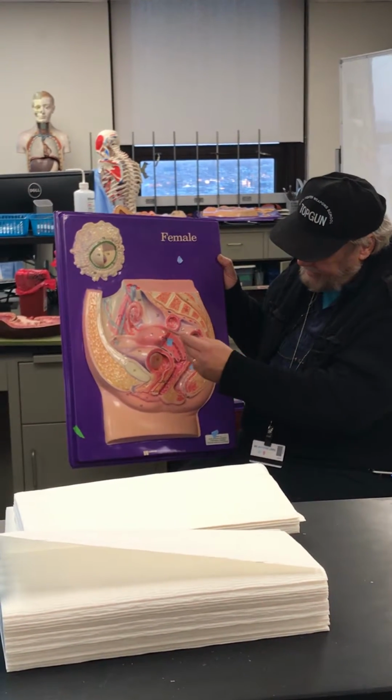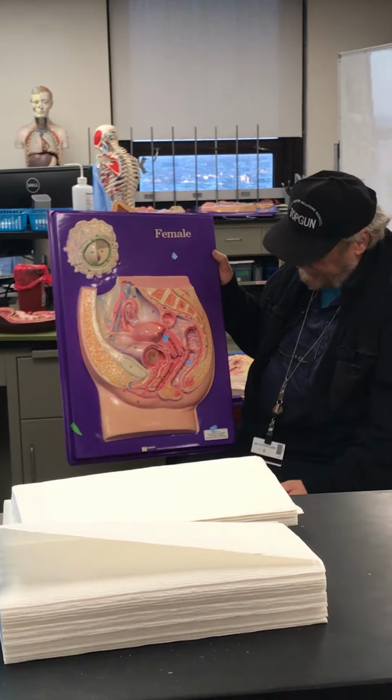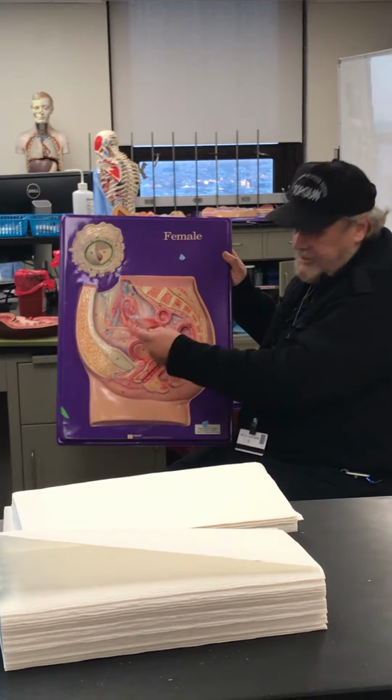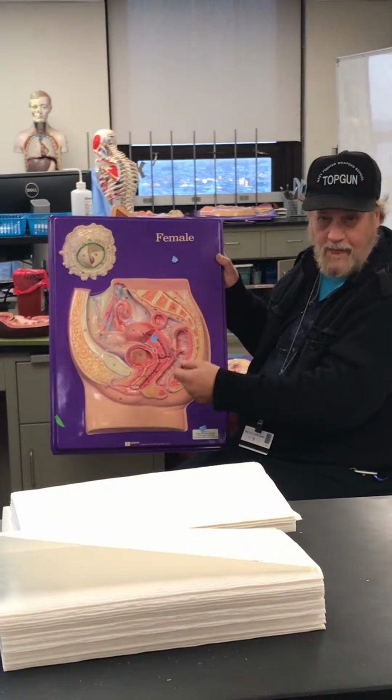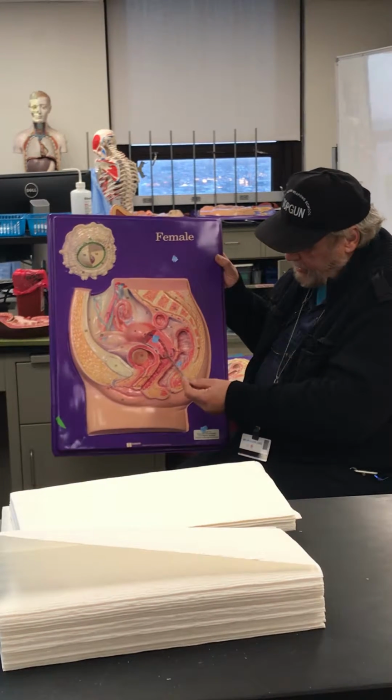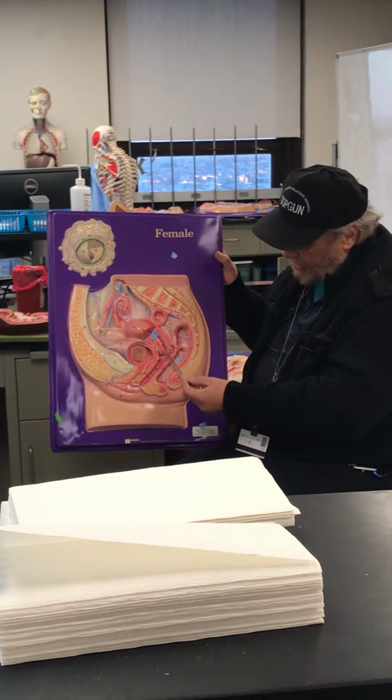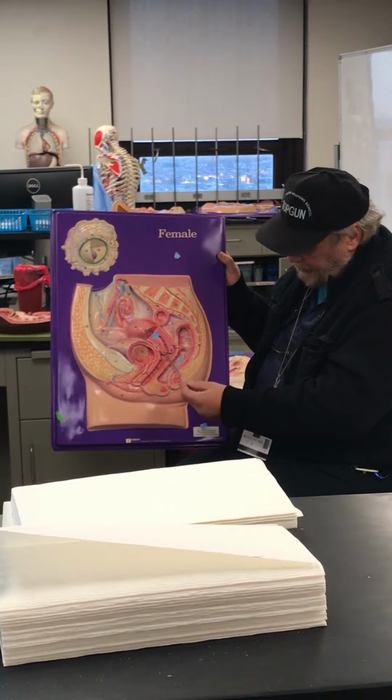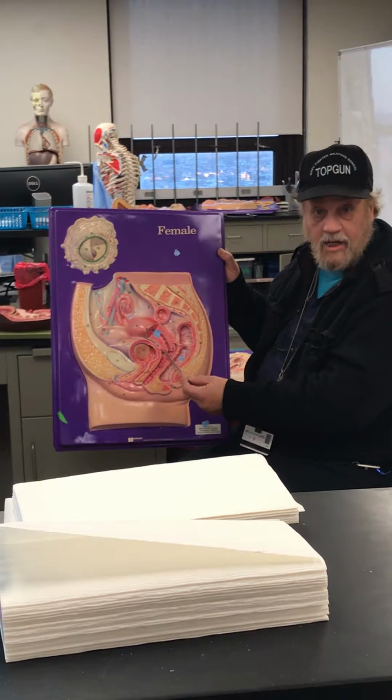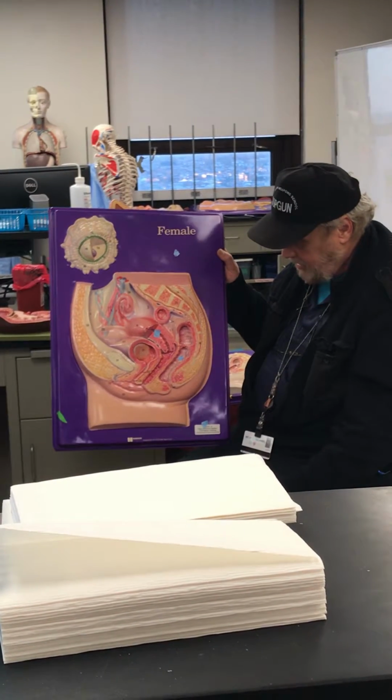This is the uterus, and there are different parts. There's a fundus and a body, but you don't need to know that. Number 6 is going to be the very bottom of the uterus, which is the cervix.